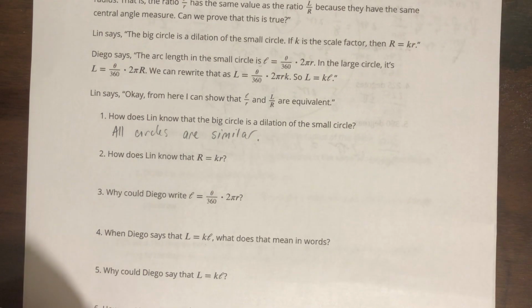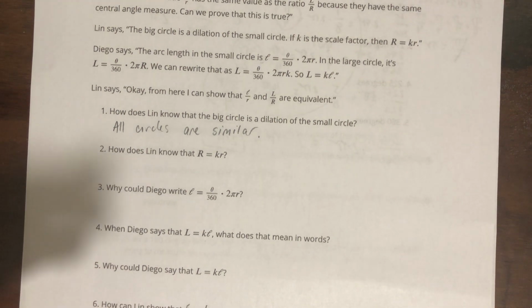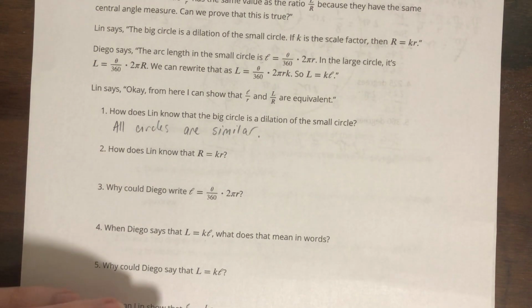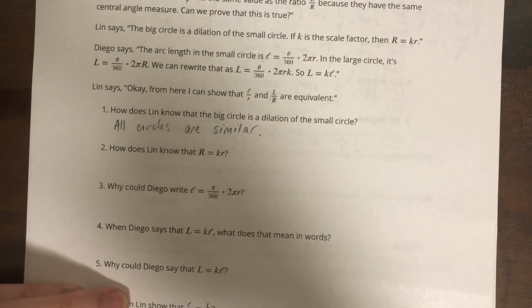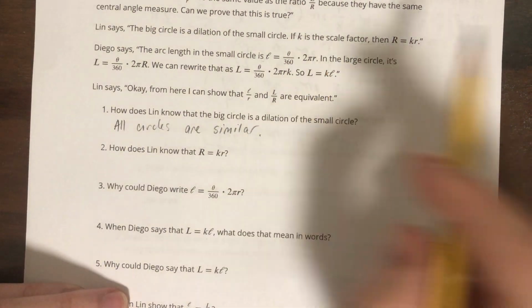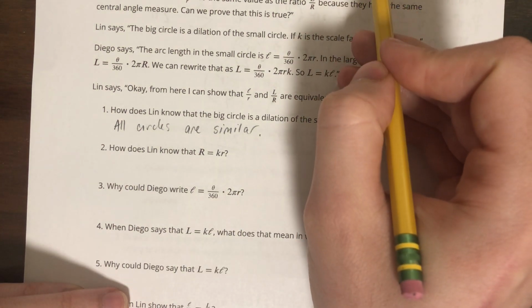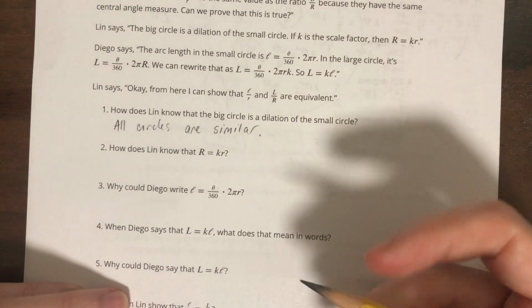All right, 2. How does Lynn know that capital R equals k times r? Well, technically, he doesn't know exactly that. We're assuming that k is going from smaller to larger, that scale factor. Because remember, you can also have a scale factor that goes from larger to smaller. So we're assuming that k is greater than 1.